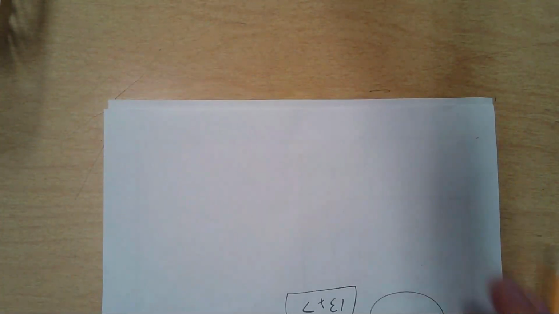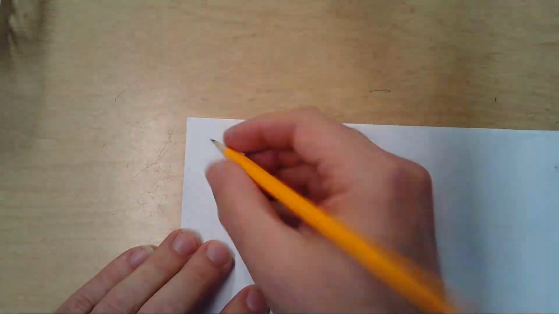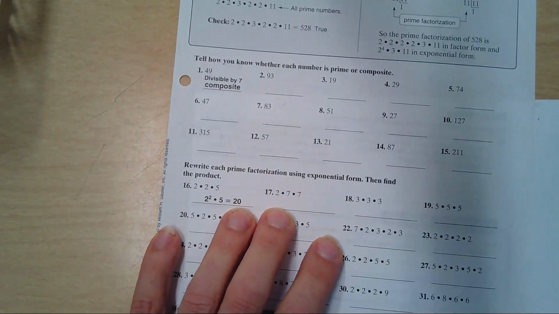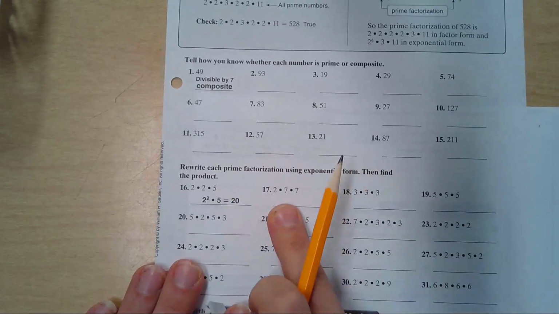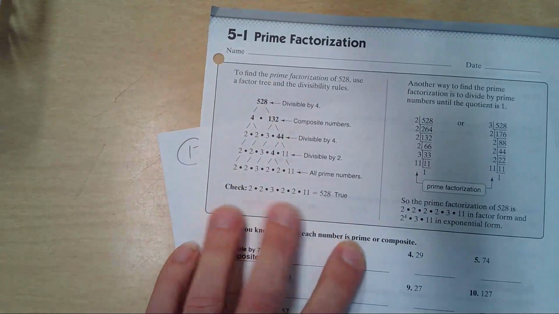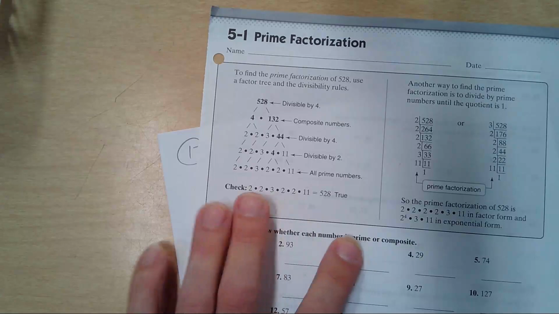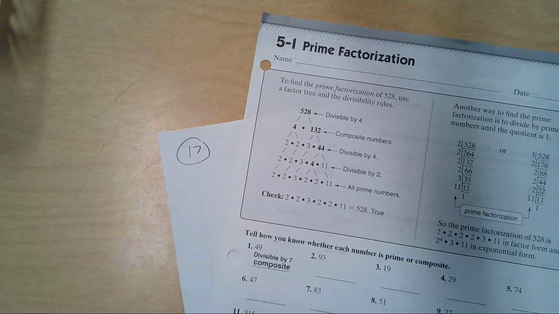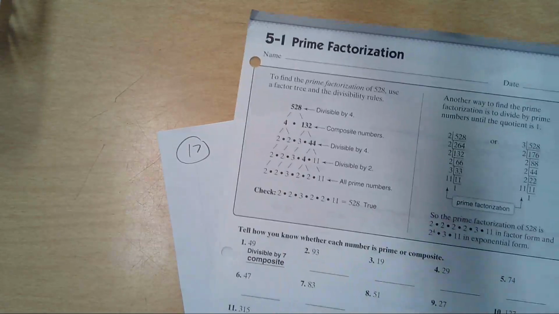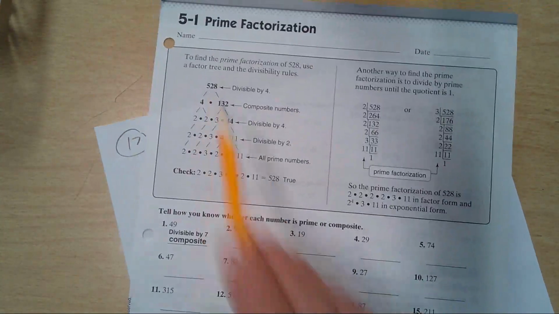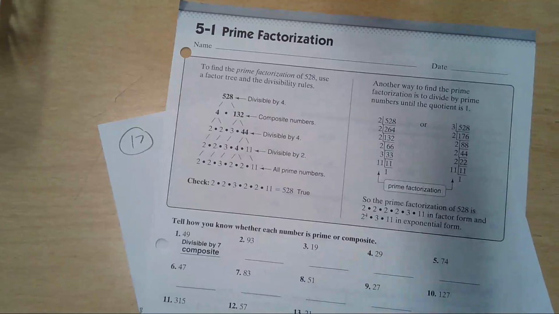Christmas tree. Prime trees. Let's look at 17. What they've basically done is this was a number, and they built the trees, and when they finished their trees, here we are, here's 528, and when they broke it down into its prime components, this is what it turns into right here. So what do they want us to do? This is not how we normally write it here. 2 to the 4th times 3 times 11 is what 528 is. This is the final answer.